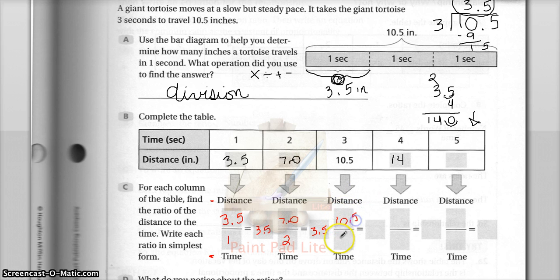10.5 divided by 3, or 10.5 over 3, it still simplifies to 3.5. You go ahead and fill in this fourth one and this fifth one on your own.